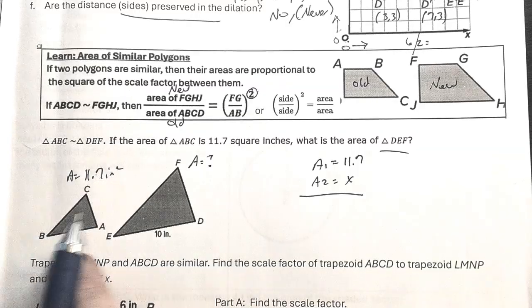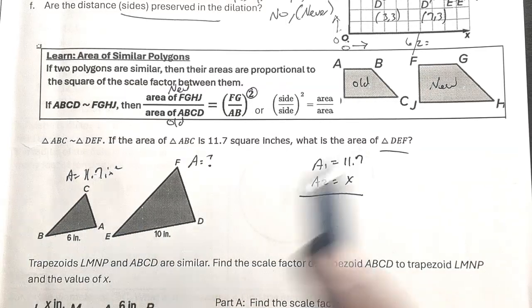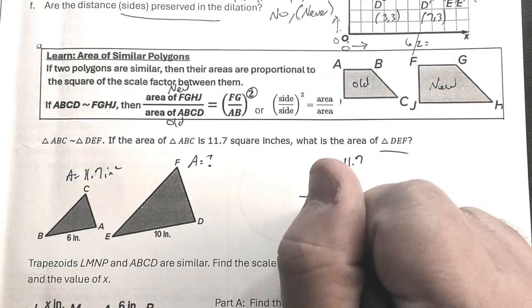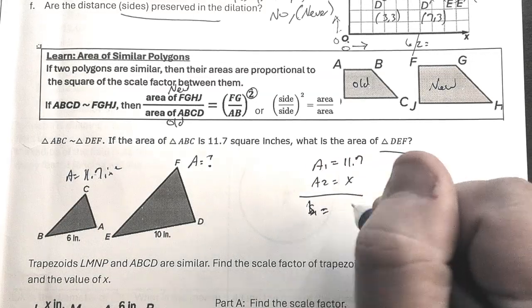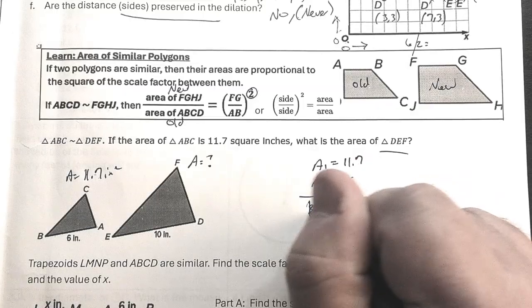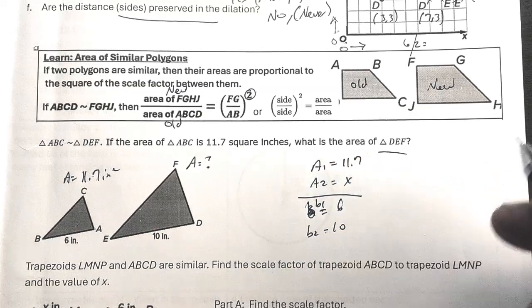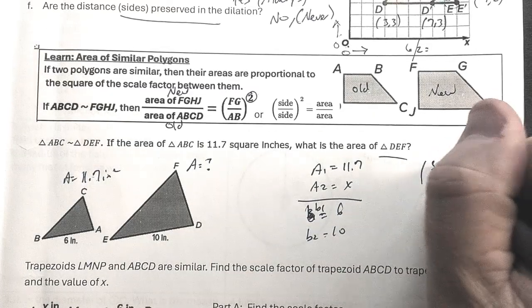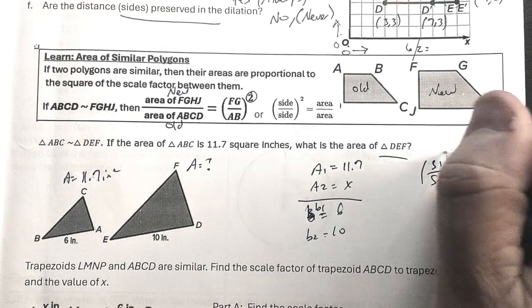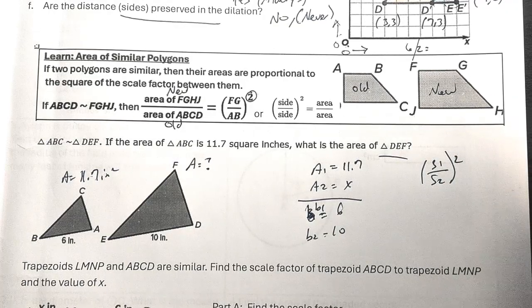And then we have these sides. So ABC, DE. So your side 1, or base, because this is the base, but either way, 6. Base 2 is 10. So first we do side 1 over side 2 squared.